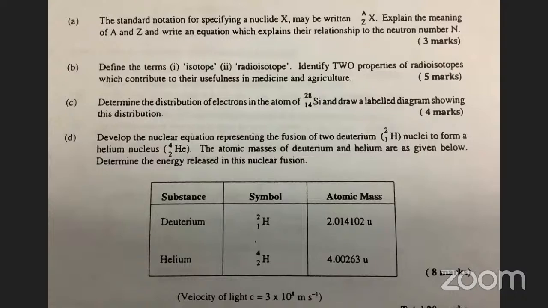Right, let's run through the first few parts. A is what? They want to explain the meaning of A and Z and write an equation relating A, Z, and N. A is the what? What's A? The one on top, the bigger one. Now, A is the mass number or nucleon number.